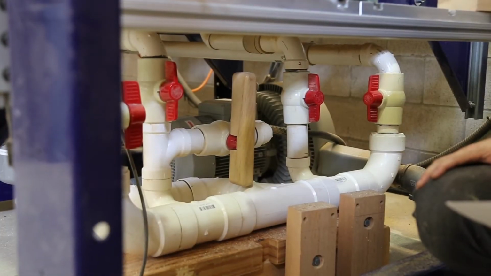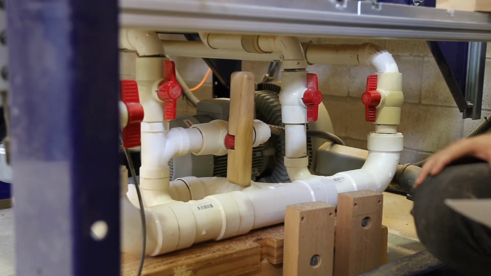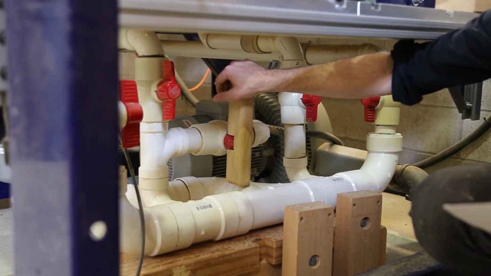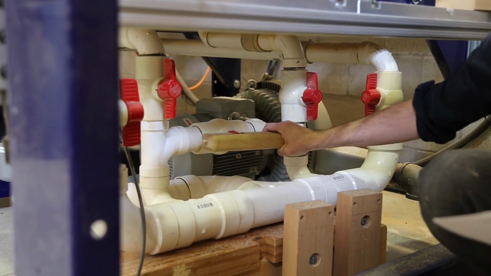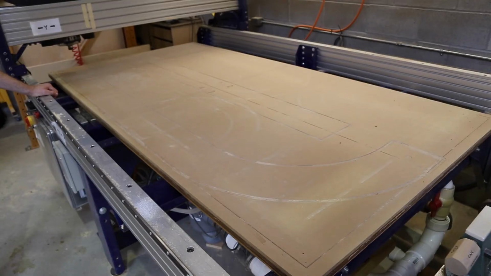To use the vacuum, make sure that the bleeder valve is open before you turn on the vacuum. Otherwise, the vacuum has to work too hard and will burn out. The bed has 4 zones with corresponding valves. Use only the zones you need and cover the remainder of the spoil board with flexible styrene sheets.